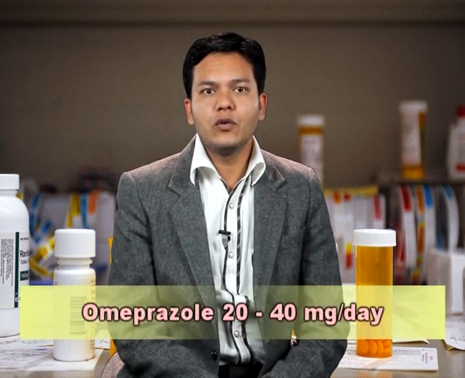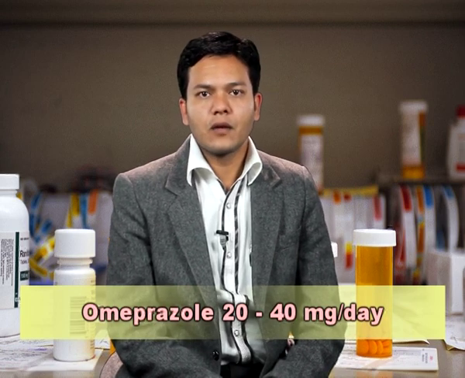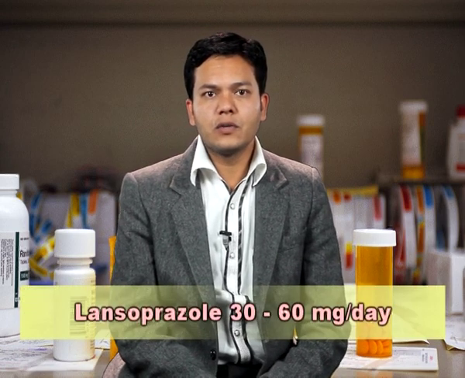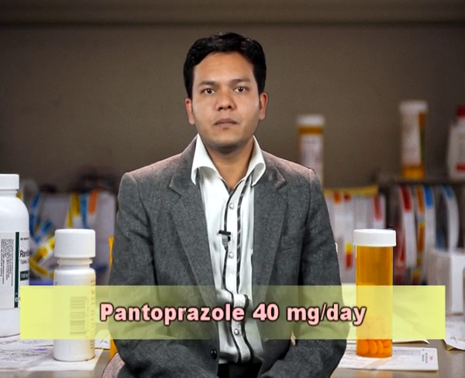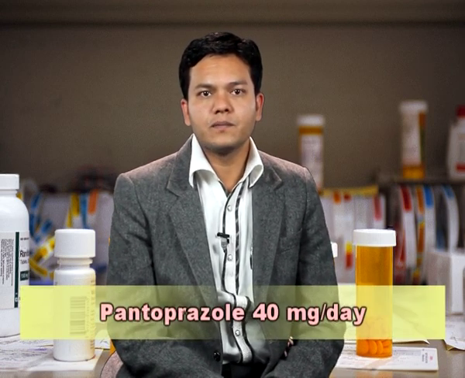The recommended dose profile is 20 to 40 mg per day for omeprazole, 30 to 60 mg per day for lansoprazole, and 40 mg per day for pantoprazole. They are either given in two divided doses, first dose in the morning 1 hour before meal and second dose at bedtime, or as a single full dose at bedtime for 4 to 6 weeks.